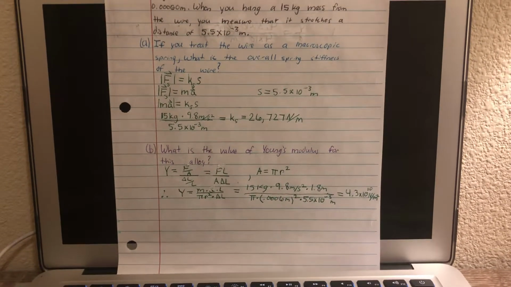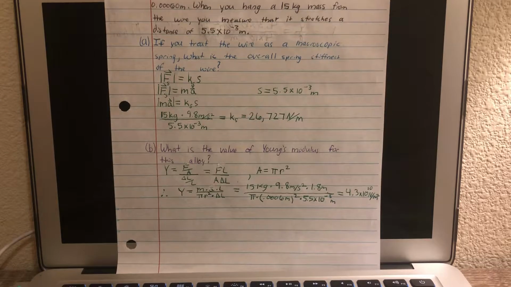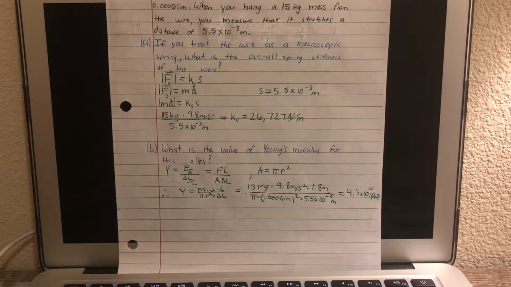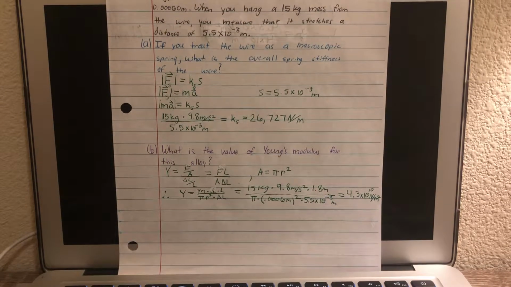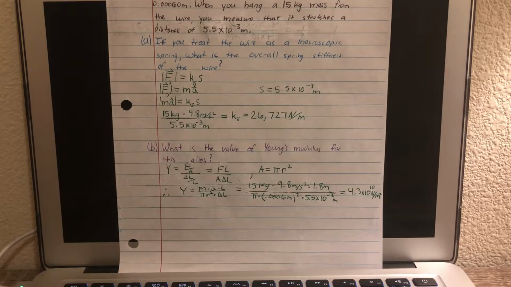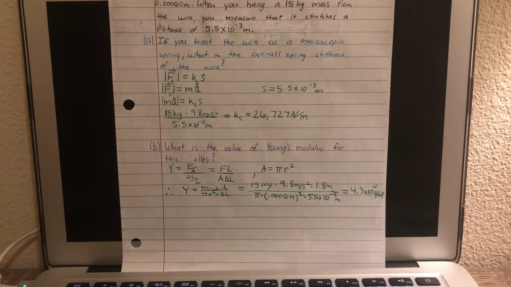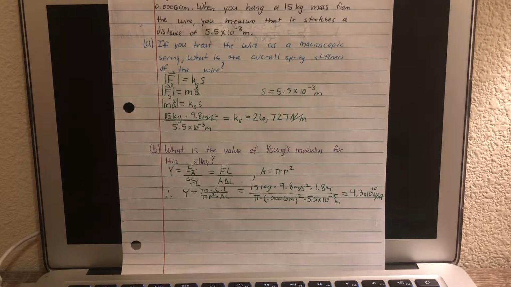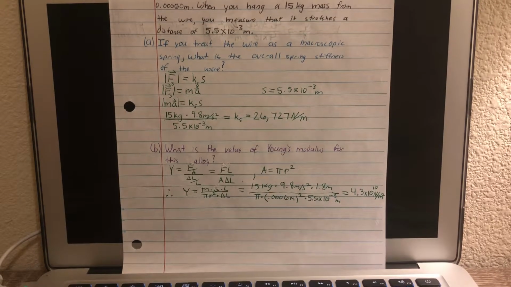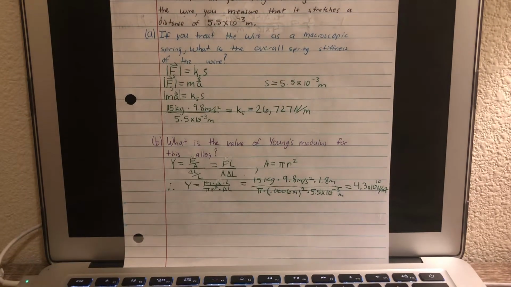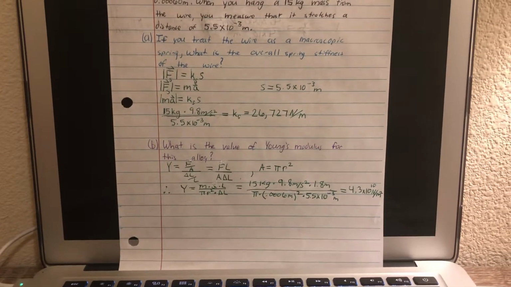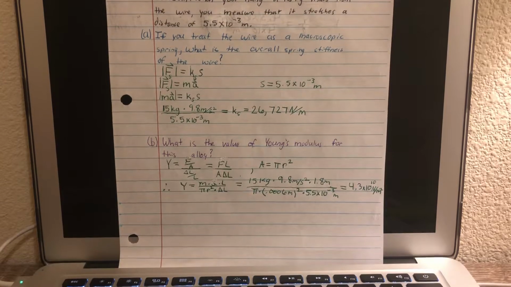So I know that the magnitude of the force is equal to K, the spring constant, times the stretch. And I also know that it is equal to the mass times the acceleration. So I know the mass and the acceleration, and also know the stretch, so I can get Ks, which is 26,727 newtons per meter.